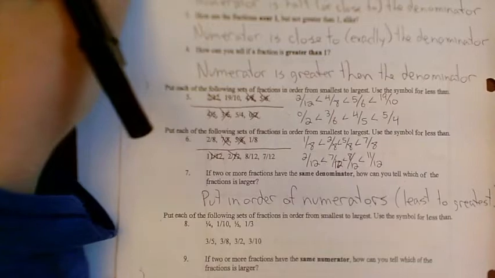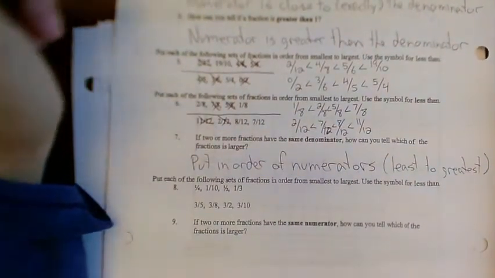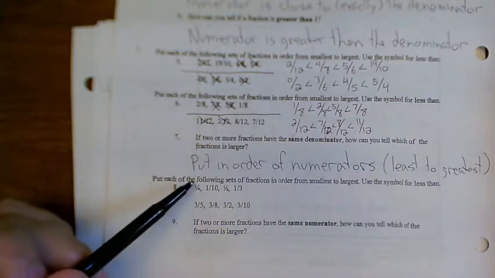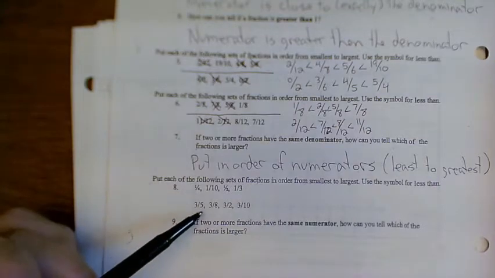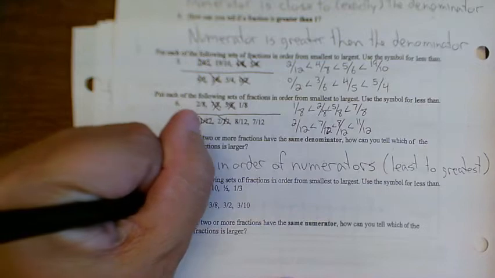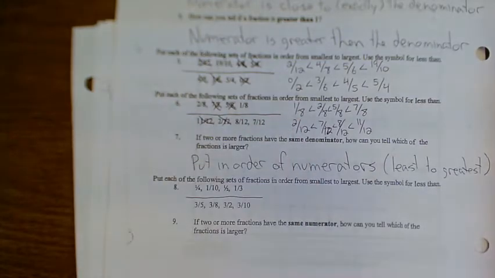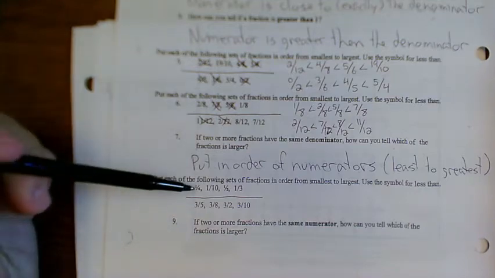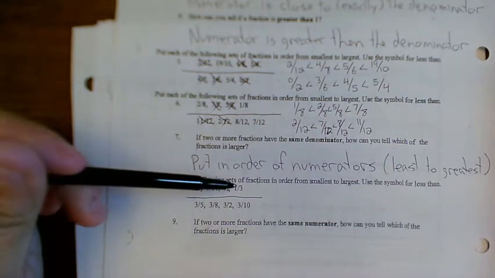All right, so now the last question. What if we flip it, and this time all the numerators are the same, but now the denominators are different? So how are we going to put those in order? So again, 2 different sets. So we have a fourth, a tenth, a half, and a third.